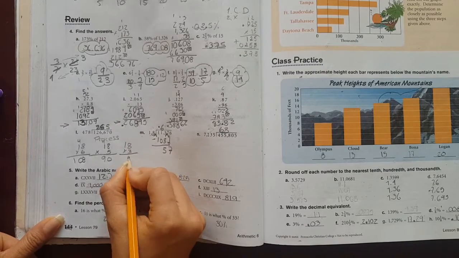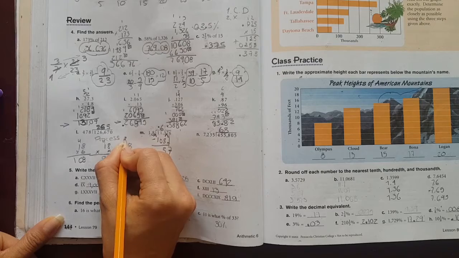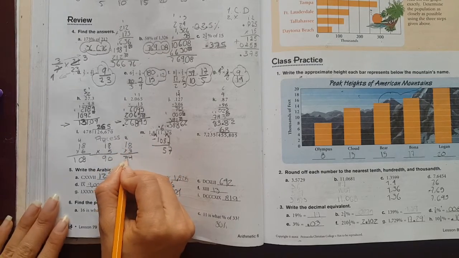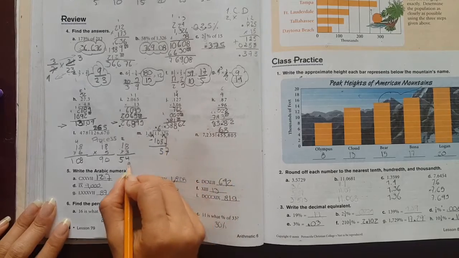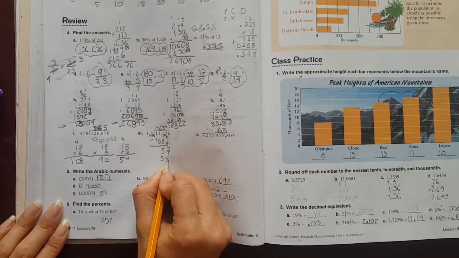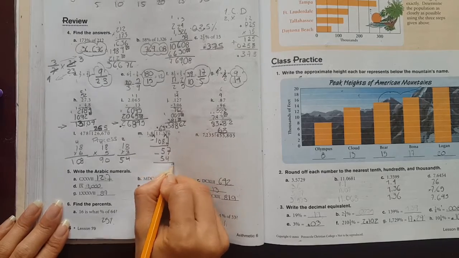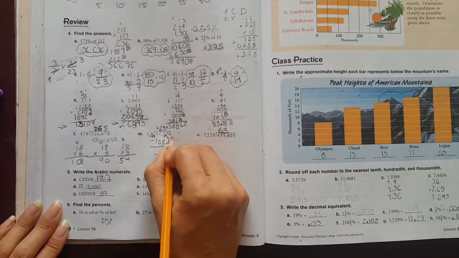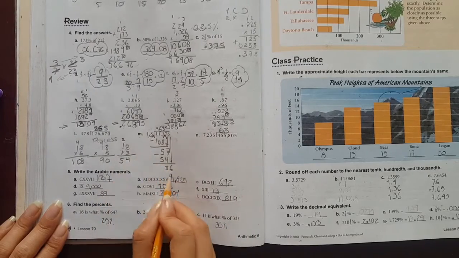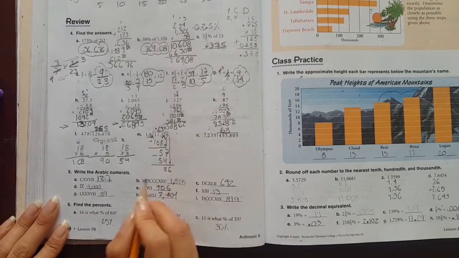3 multiplied by 8, 24, I carry 2. 3 multiplied by 1, 3 plus 2, 5. Oh, nice. So here is 63. 57 minus 54, 3. And what happened next? Bring down. And how many times may I find 18 in 36?